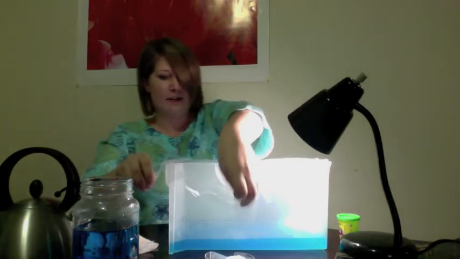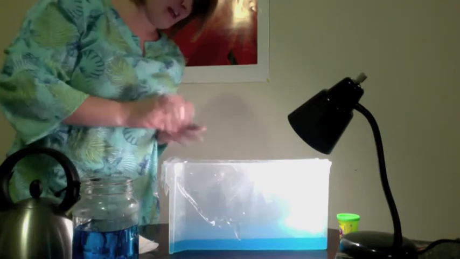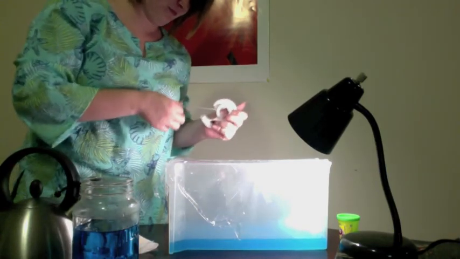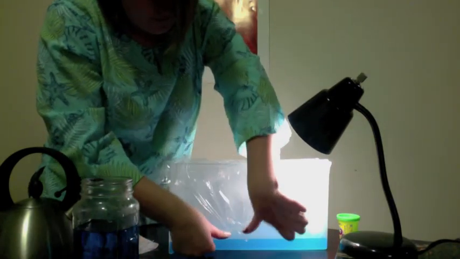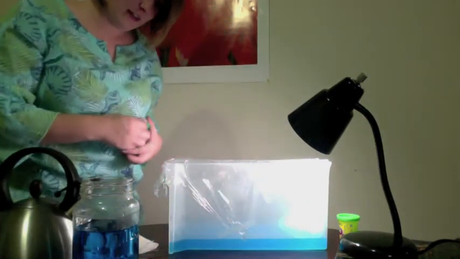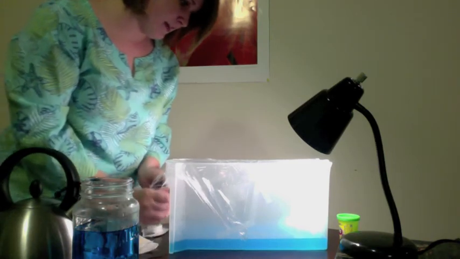All right, now take the plastic wrap and put it over. Tape it so it's nice and tight. Here we go. Little tape there. And some right here.